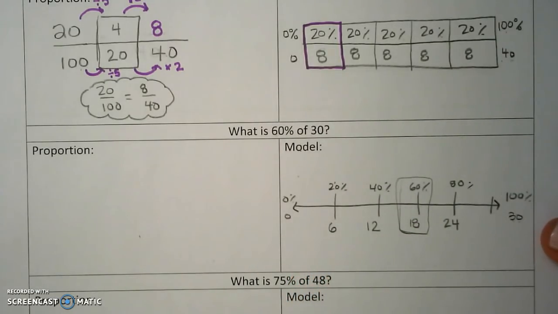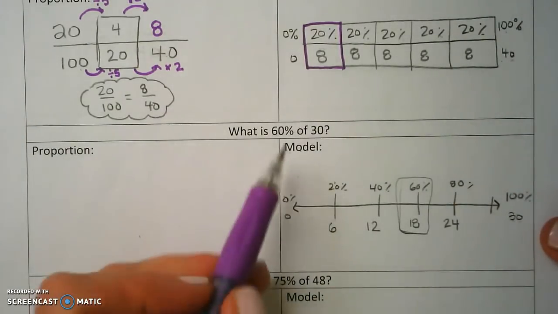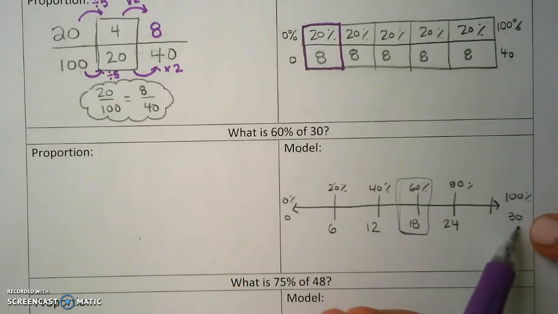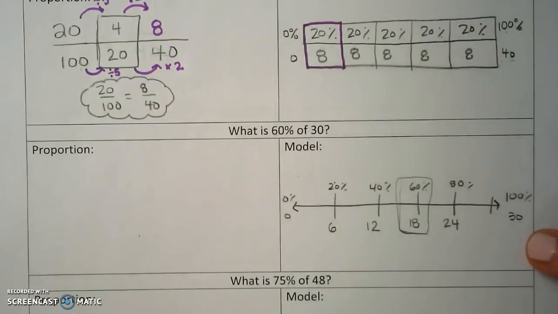And if this is the model that you prefer, this is the model that you can show. Okay, and that kind of makes sense because 60% of something should be more than half, right? Because 50% of something is half, so since half of 30 would be 15, it makes sense that 60% of 30 is a little bit more than that.